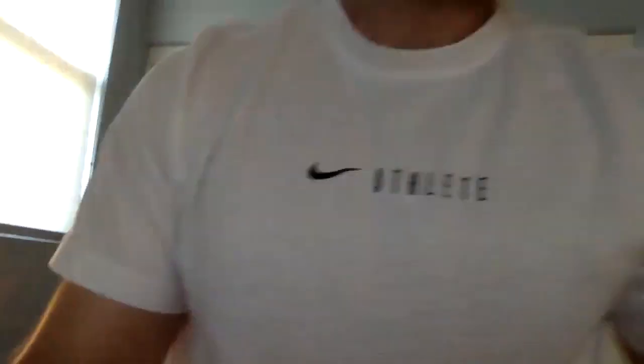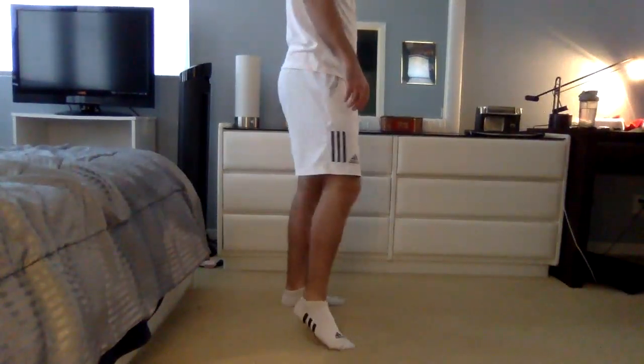And then your bicep is a little bit harder to stretch, but basically you want to find an elevated surface. Just make this kind of even. You're going to find an elevated surface like this.